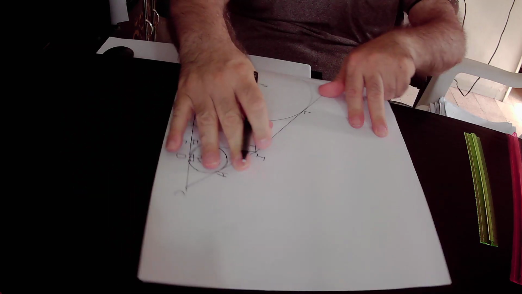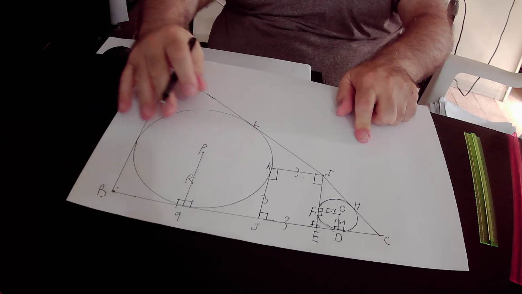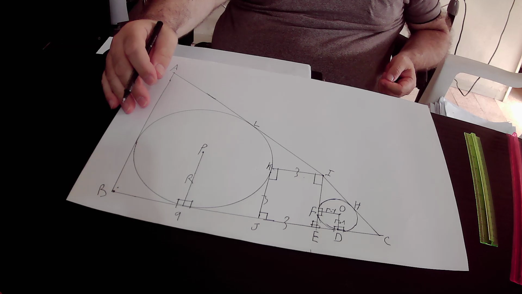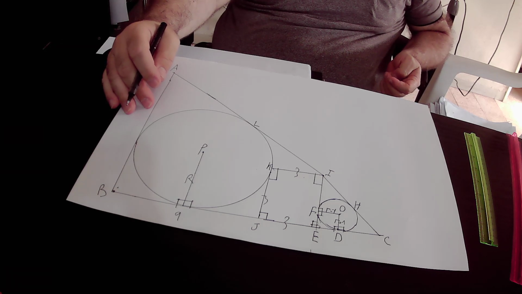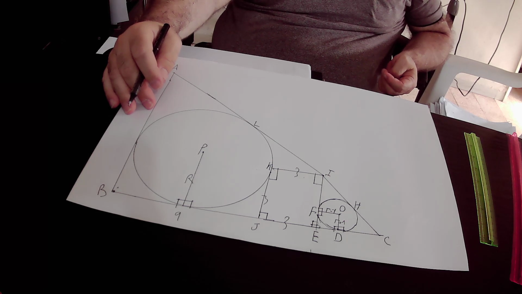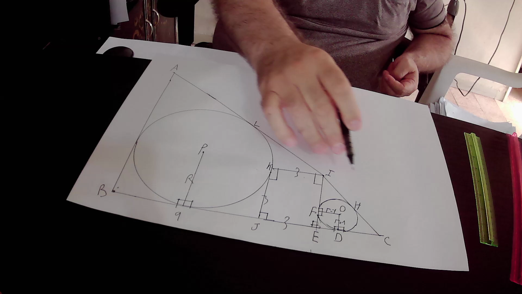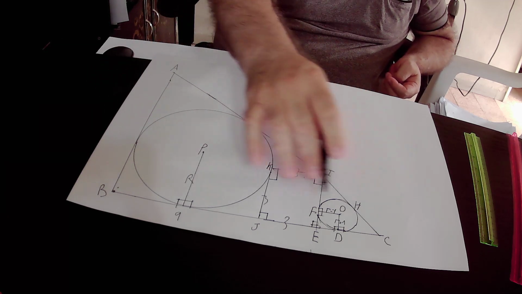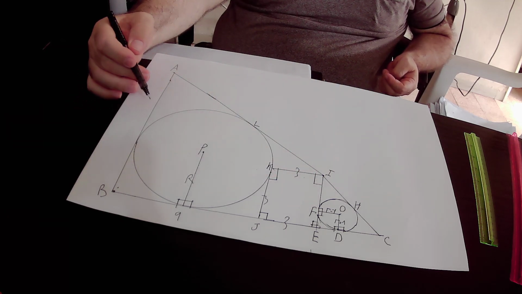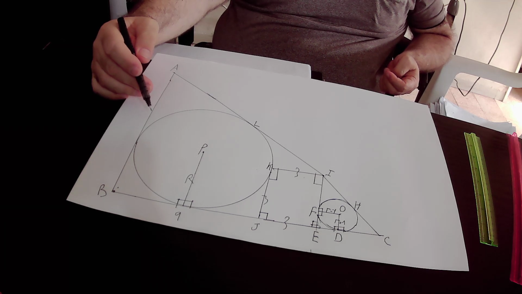And here we have rule number 3, that the sum of the angles on one side of a straight line is equal to 180 degrees. Side BC is one side of triangle ABC, it is absolutely a straight line.